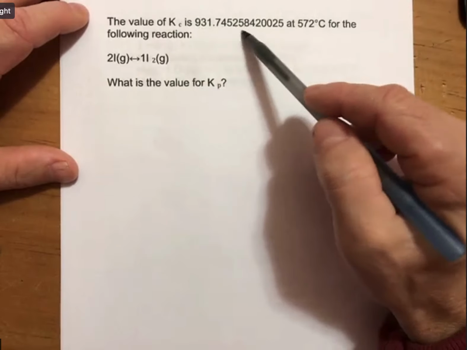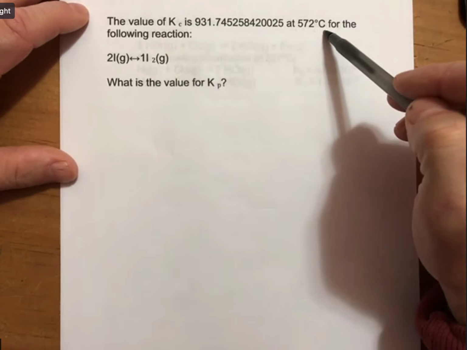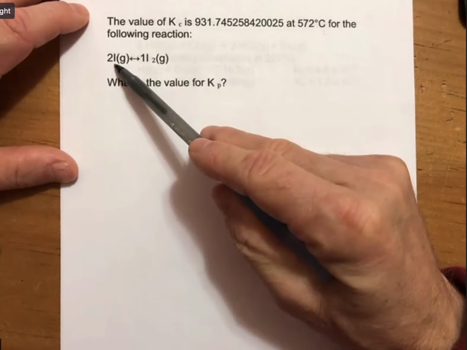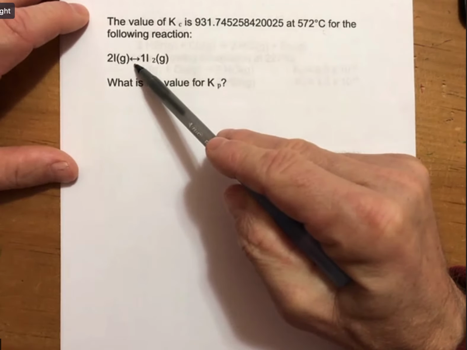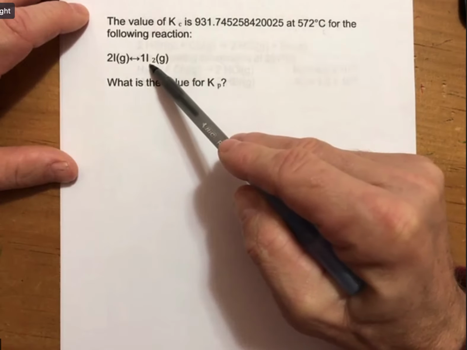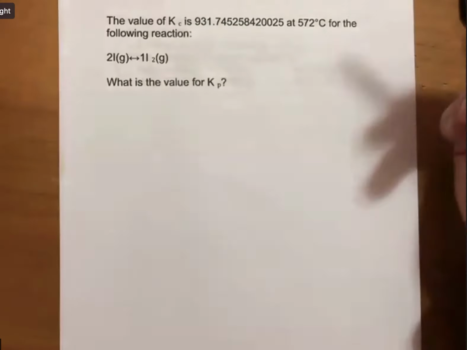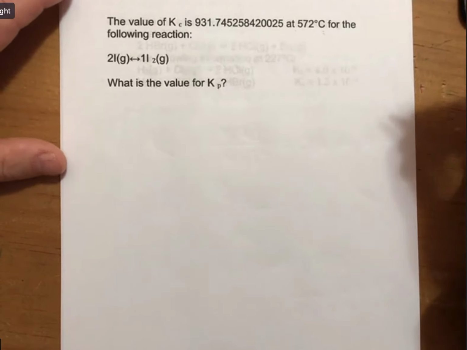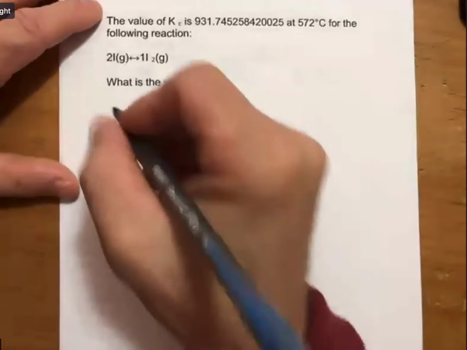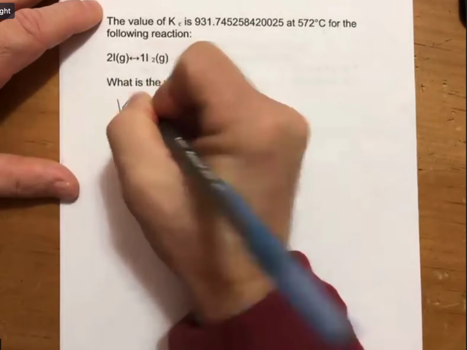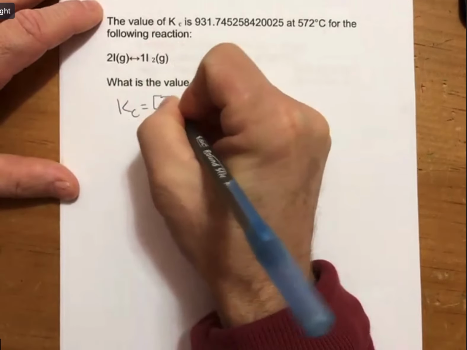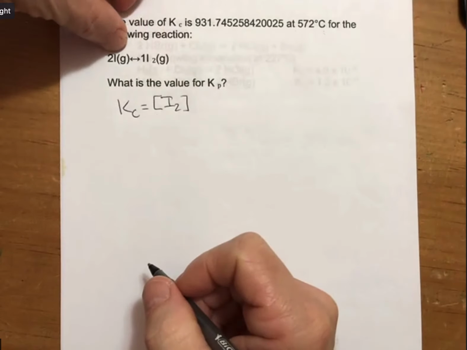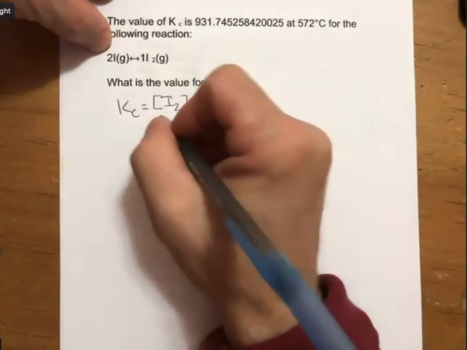Kc is this number at 572 degrees Celsius for the following reaction: 2 moles of I gas in equilibrium with 1 mole of I2 gas. And now the question is, what is the value for Kp? And so Kc, I'll just write them out again, is going to be concentration of our product divided by concentration of our reactant raised to the second power.